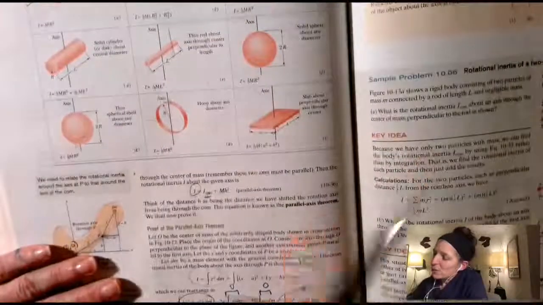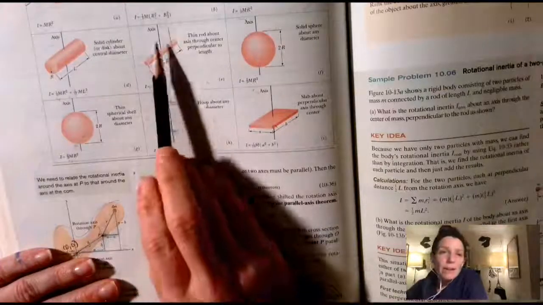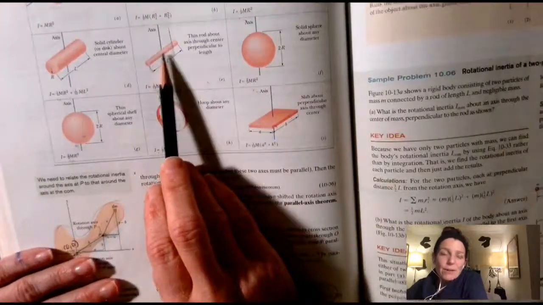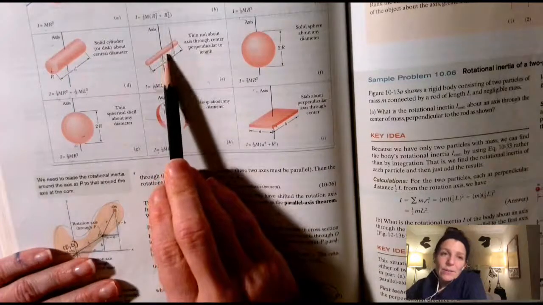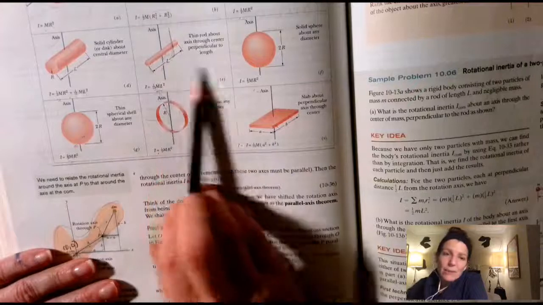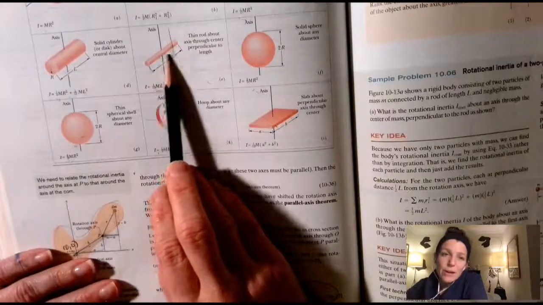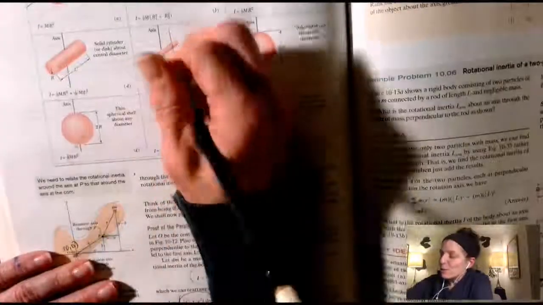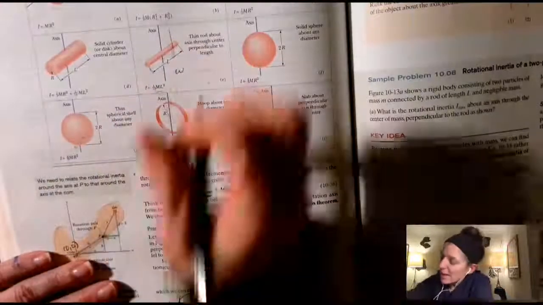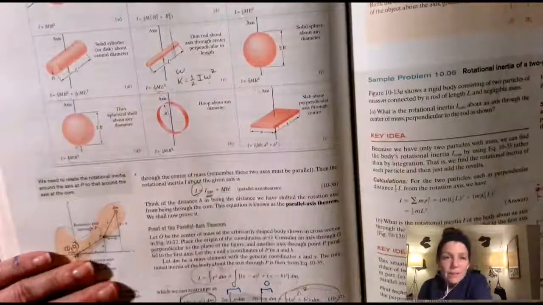And so the way you use this is, all right, I want to take this rod, which has a moment of inertia of 1/12 ml squared around the center. I want to rotate it some distance, like 10 centimeters off the center. So I would say it's the original moment of inertia, 1/12 ml squared, plus mh squared, where h is that distance, and I have the new moment of inertia. And then if I was told it was rotating with an angular velocity omega, I would calculate the kinetic energy as 1/2 I omega squared.